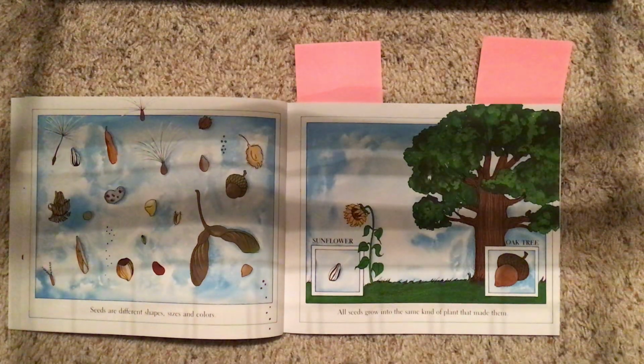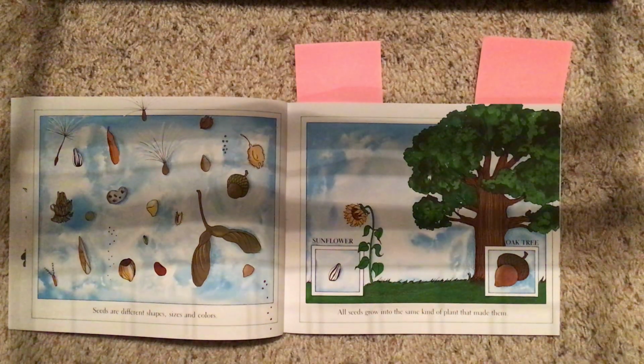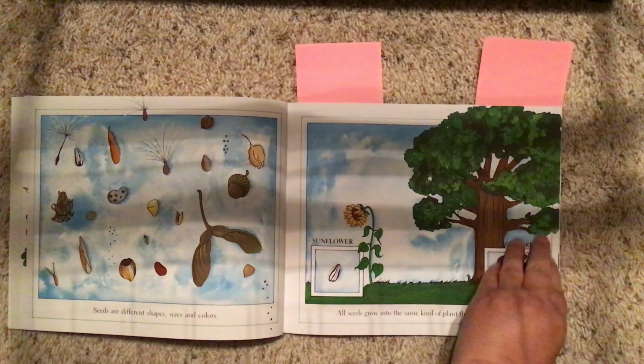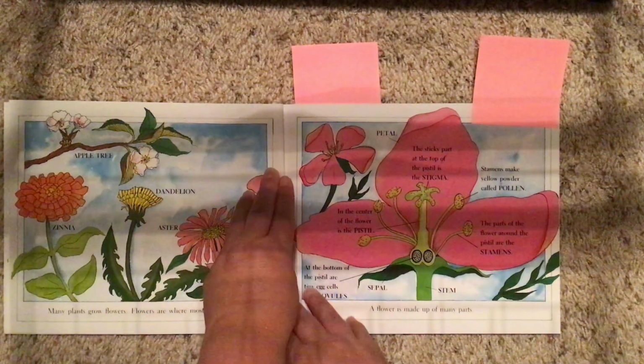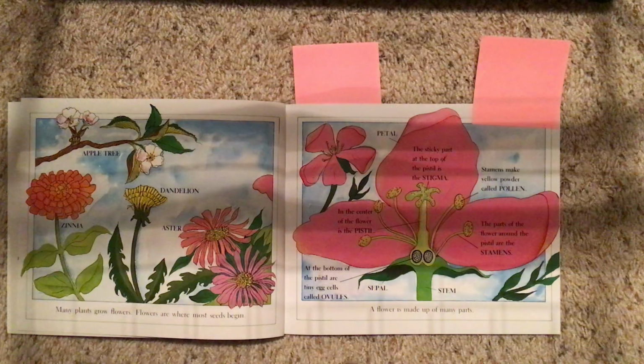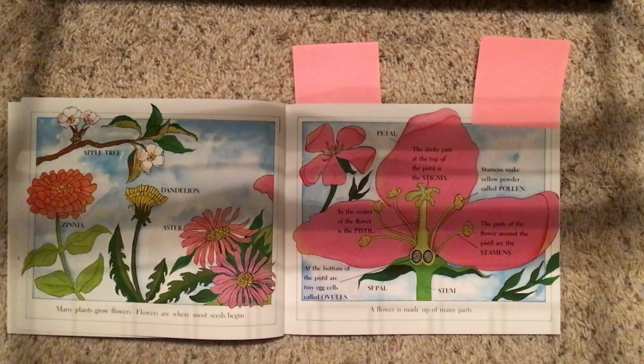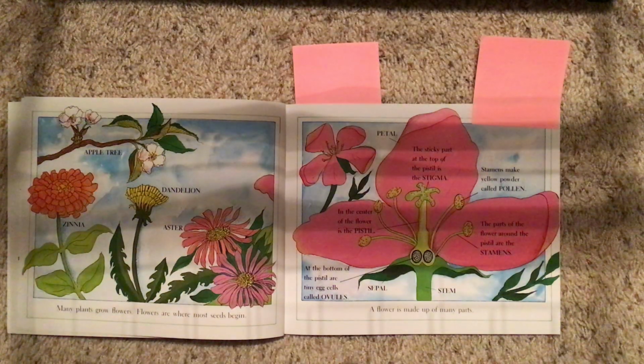Seeds are different shapes, sizes, and colors. All seeds grow into the same kind of plant that made them. Many plants grow flowers. Flowers are where most seeds begin. A flower is made up of many parts.